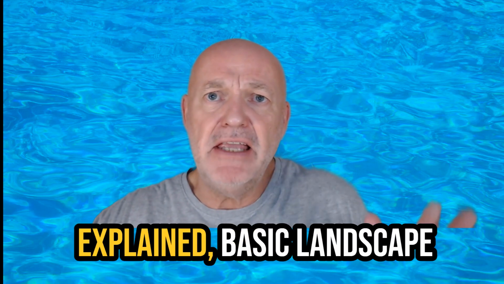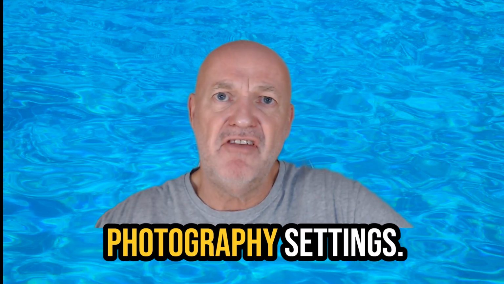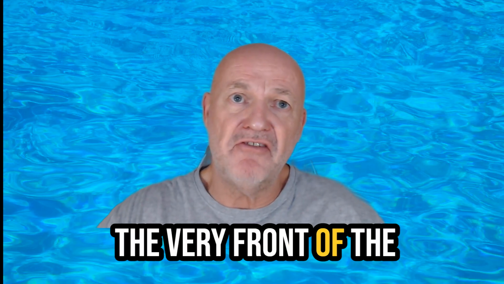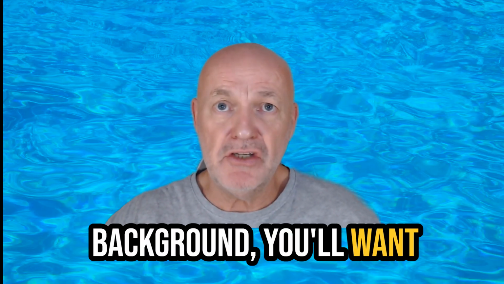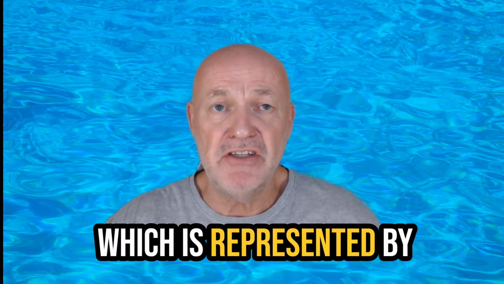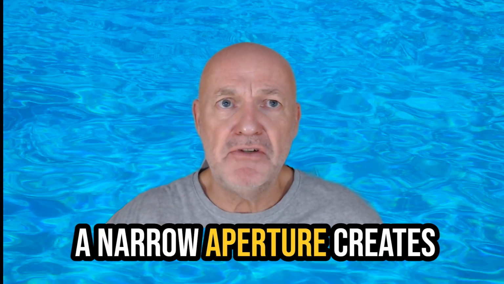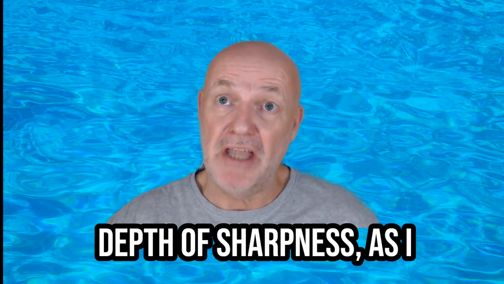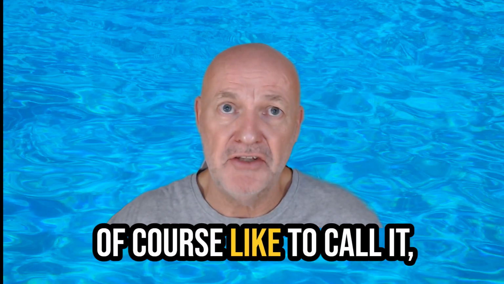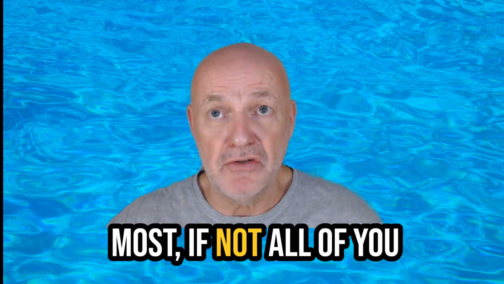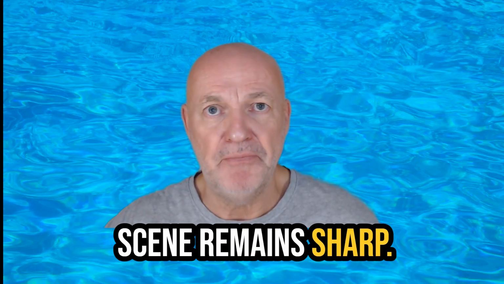Camera settings explained, basic landscape photography settings. For sharp landscapes that are in focus from the very front of the scene to the distant background, you'll want to use a narrow aperture, which is represented by a large f number like f8, f11, f16, f22, f32 if your lens has got it. A narrow aperture creates a deep depth of field, or depth of sharpness, as I of course like to call it, because that's what it is.